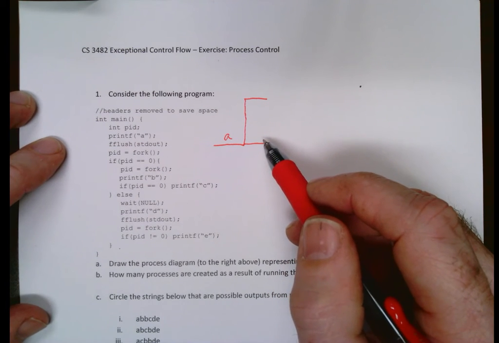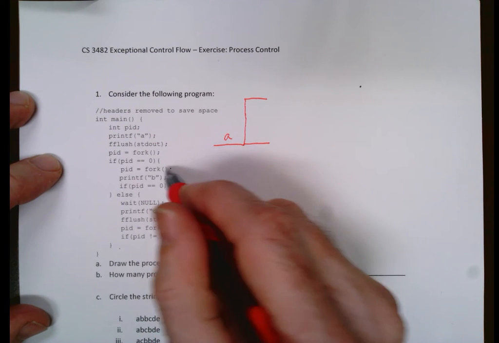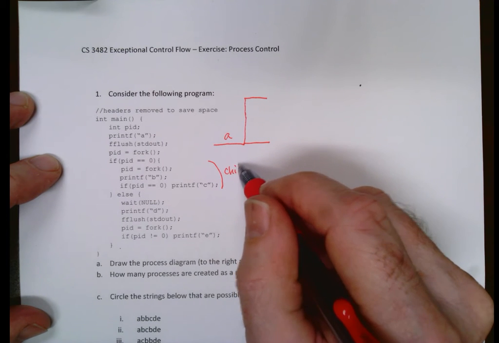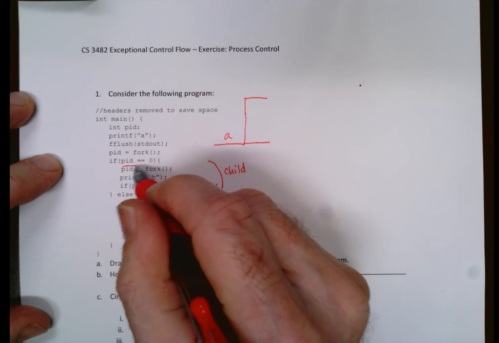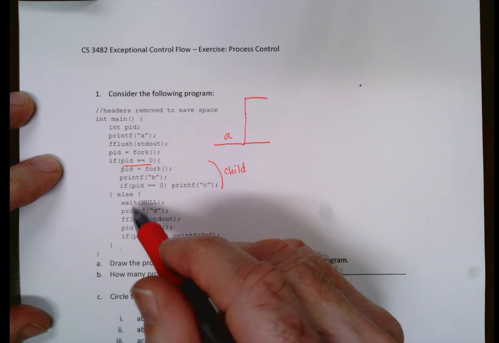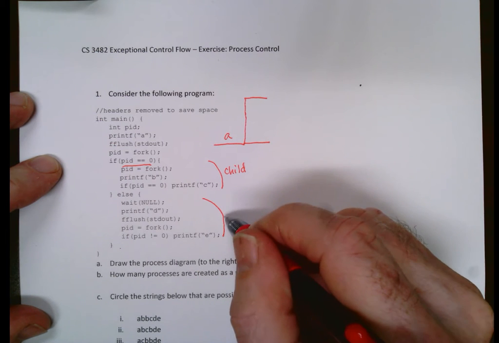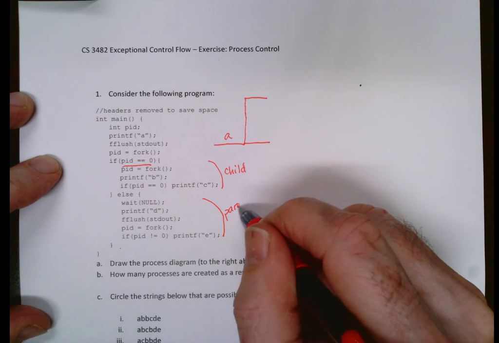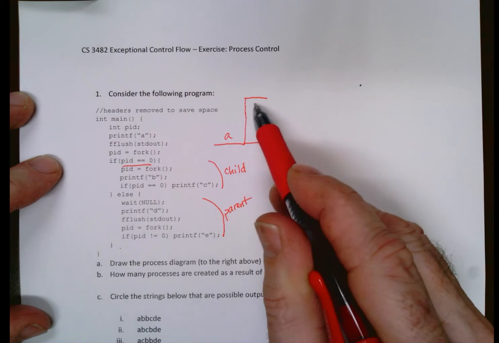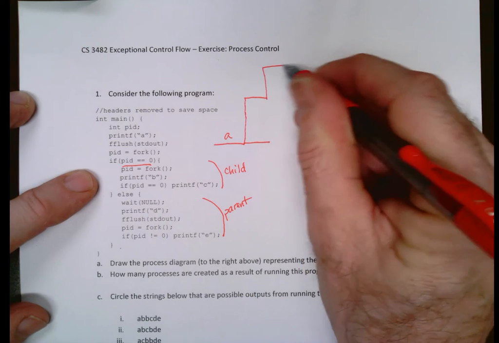You can do whatever you like, but that's a little easier for me, so I do that. And the next thing is if PID is equal to 0, this means that this code here is executed by the child process, because the return value of fork is 0 for the child, non-zero for the parent. So the else part is all going to be done by the parent. If you're the child, that's this leg up here, we're going to fork again.